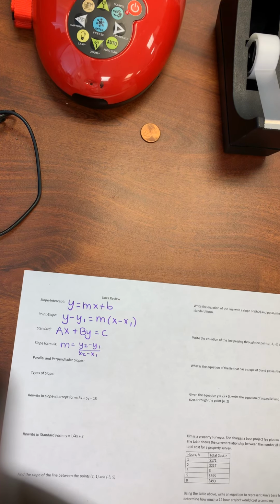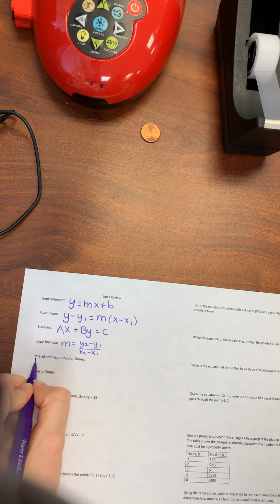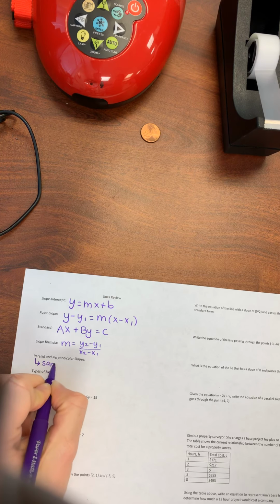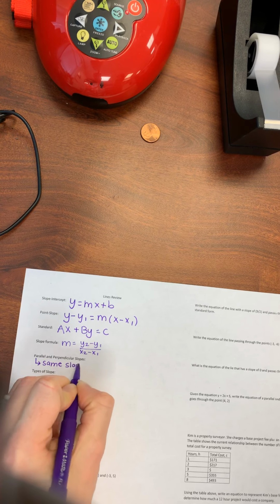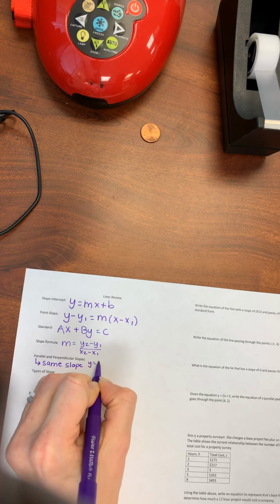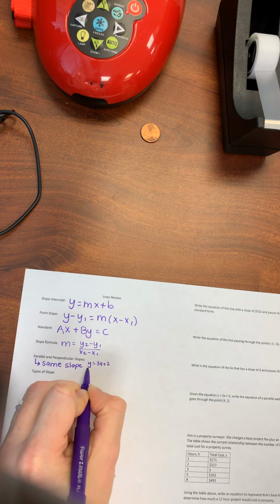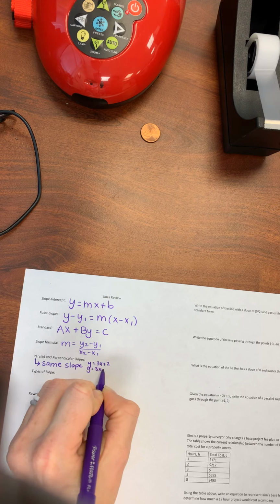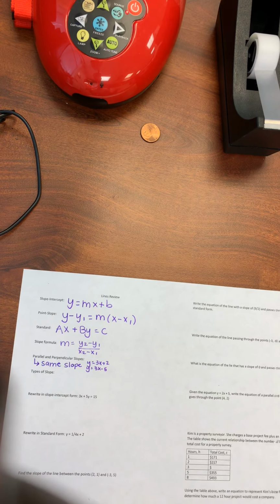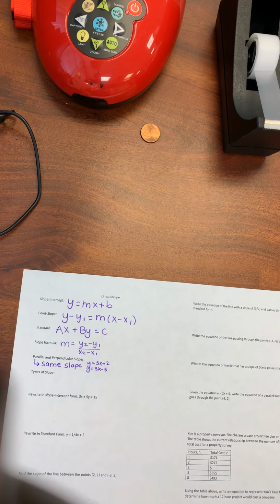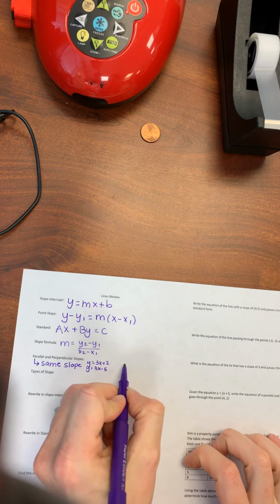Let's see, parallel and perpendicular slopes. Parallel lines have the same slope. An example of that would be like y equals 3x plus 2 and y equals 3x minus 5. You could always plug that into a graphing page just to compare, but same slope means they are parallel.